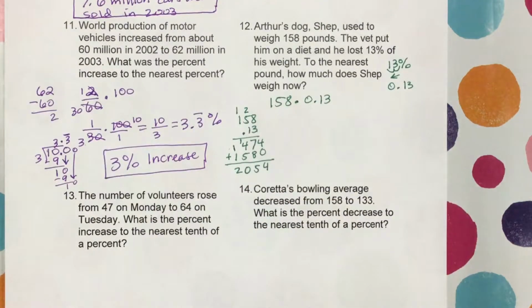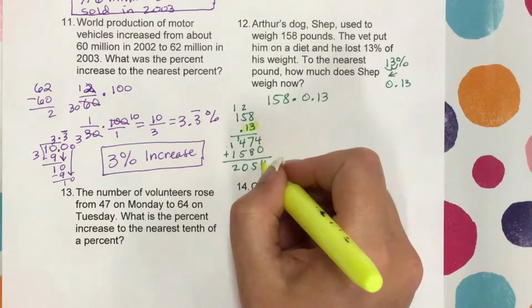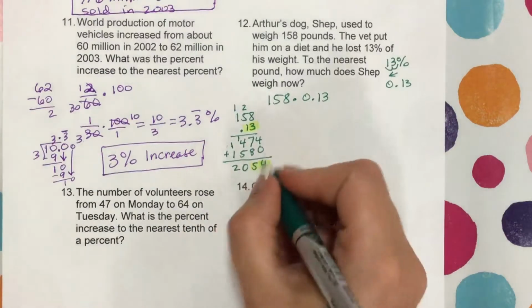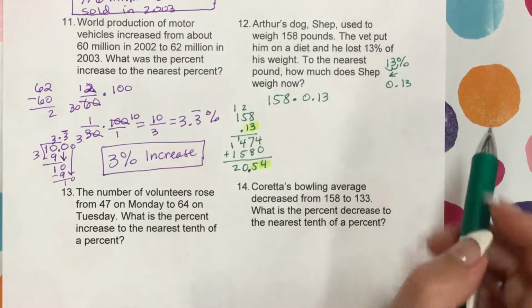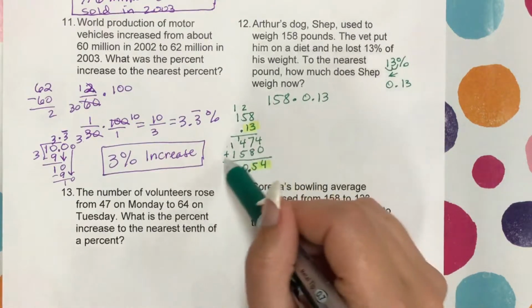Since I'm multiplying decimals, I need to count up the decimal places. There's 1, 2 places. So that means I'm going to move over 1, 2. So my answer ends up being 20.54. So that's how many pounds Shep lost.